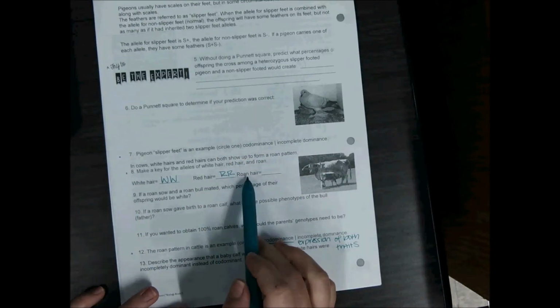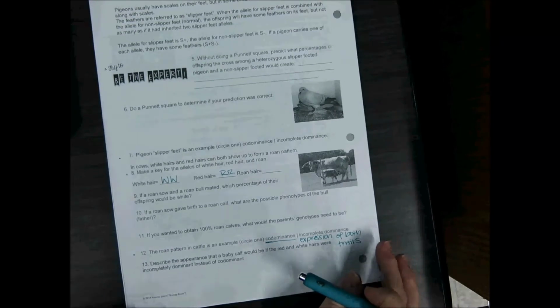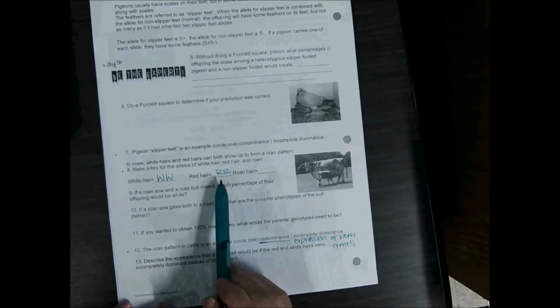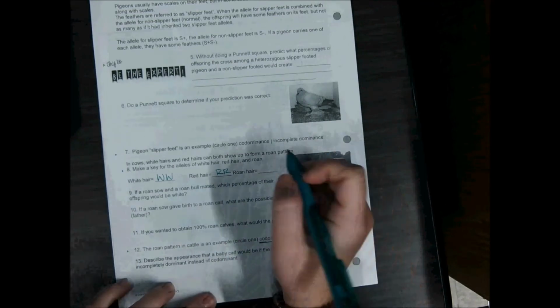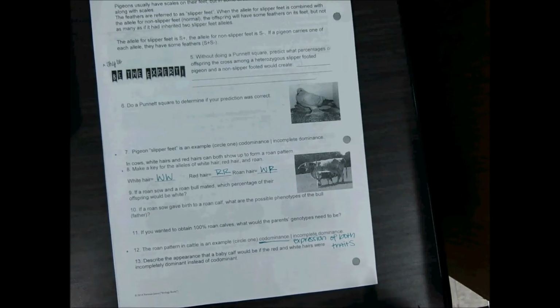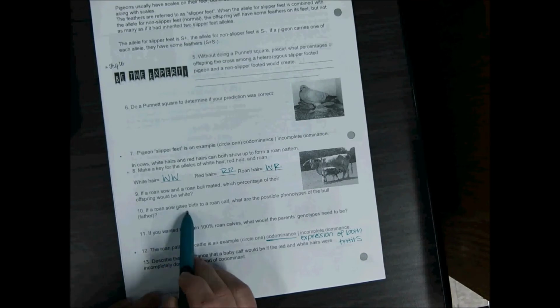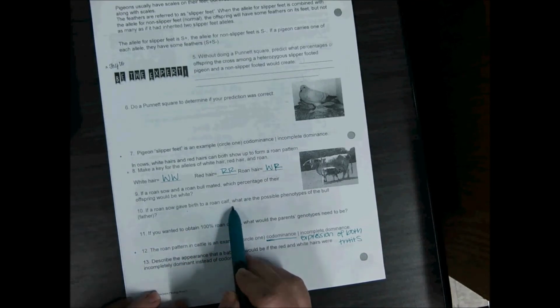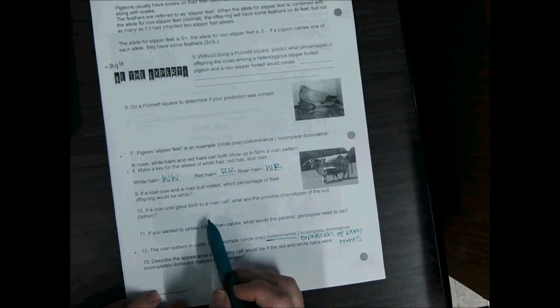A roan is a color that is present in cattle and in horses, and it's also called brindle on other animals like dogs. It's a mixture of both of these. So it's going to have one of each allele. Now this says, let's say you have a roan sow, which is a female, and a roan calf. What are the possible phenotypes of the father? You can work backwards using this.